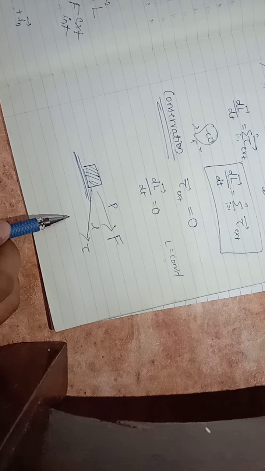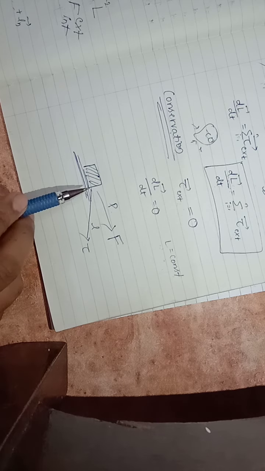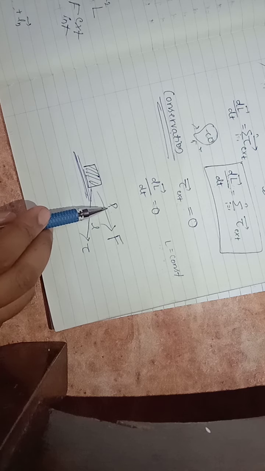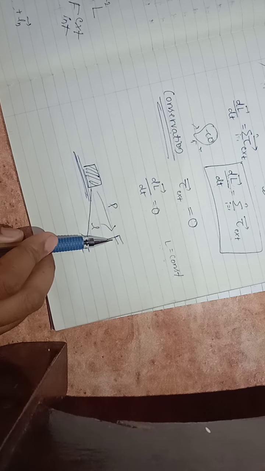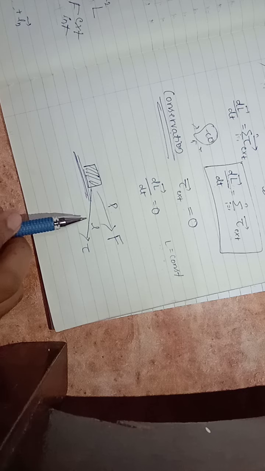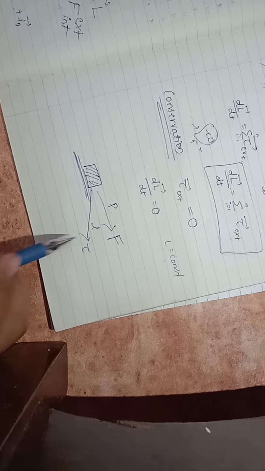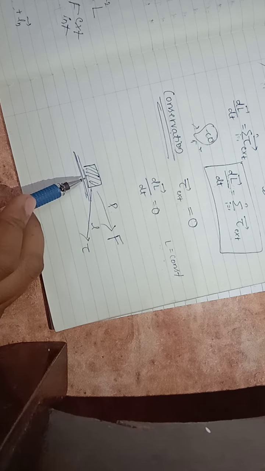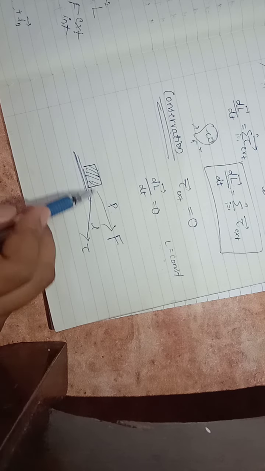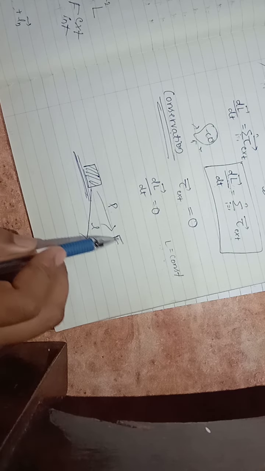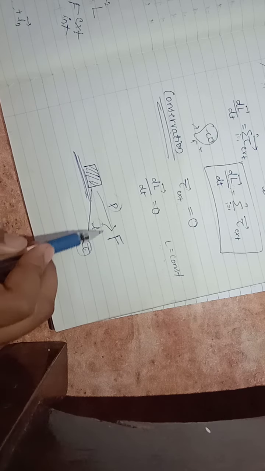In rotational motion we have angular momentum and torque. So if this rigid body's linear momentum changes, that is because of the force. If this rigid body's angular momentum changes, that is because of the torque acting on that body. If force acts on this, its linear momentum changes. If torque acts on it, its angular momentum changes.